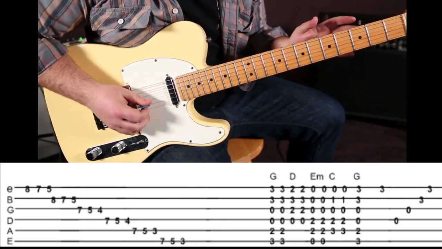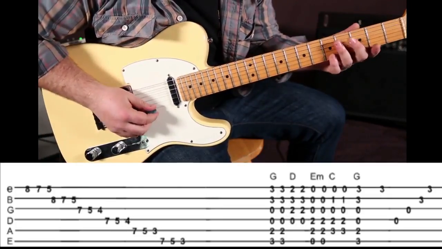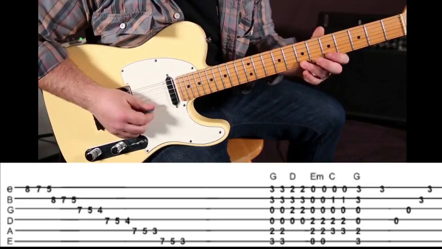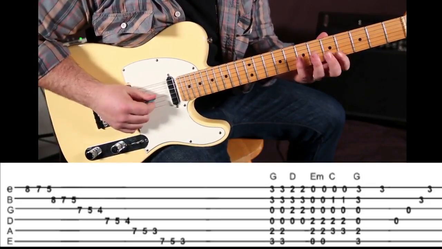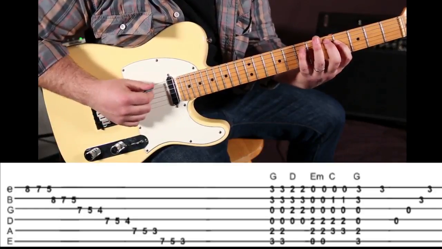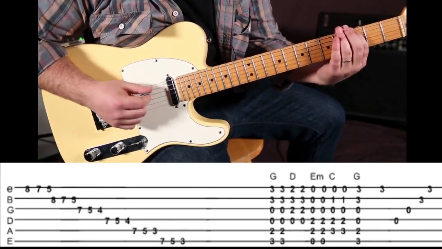So, because they're tab, I don't know how fast the notes go by or how long they ring out, but I do know that the notes will be 8-7-5, 8-7-5, 7-5-4, 7-5-4, 7-5-3, 7-5-3.